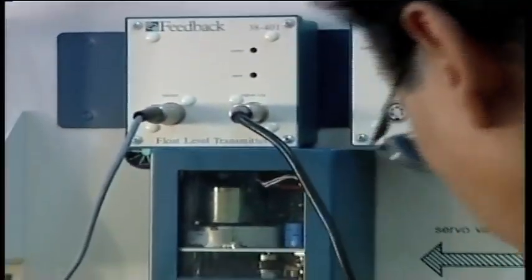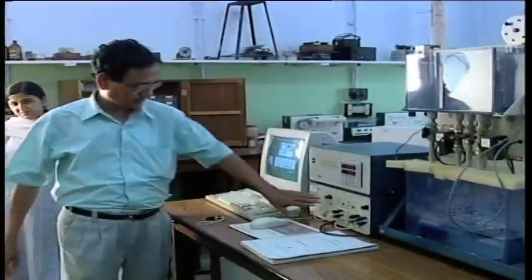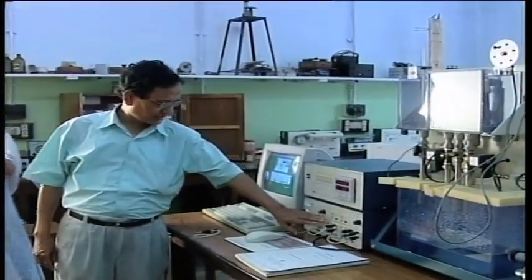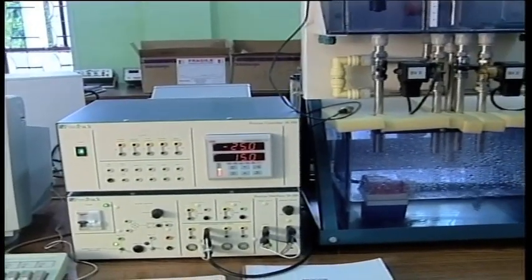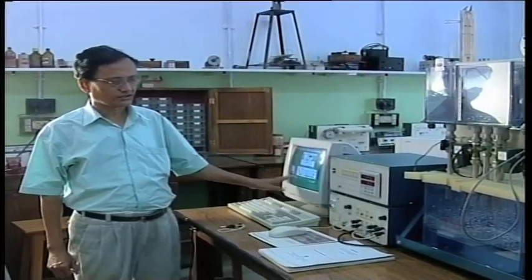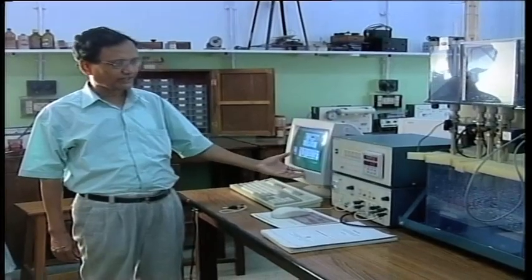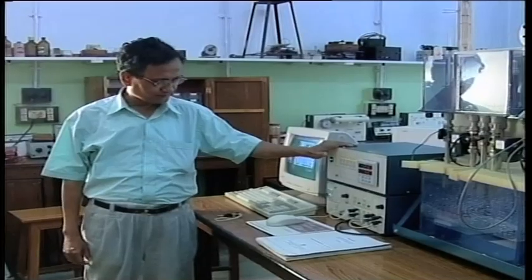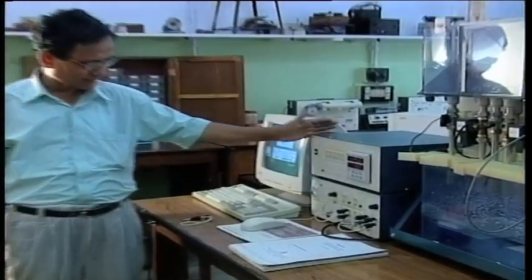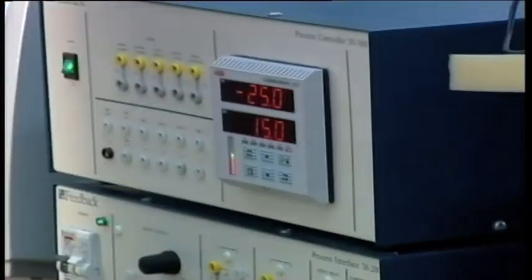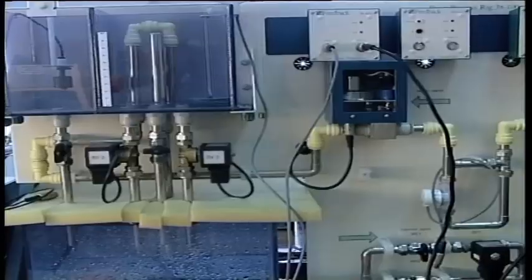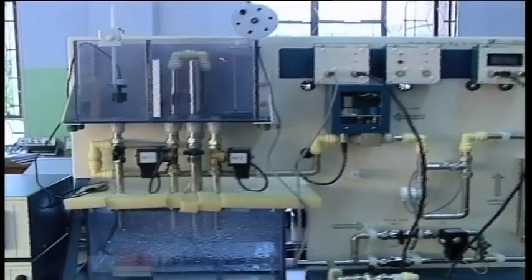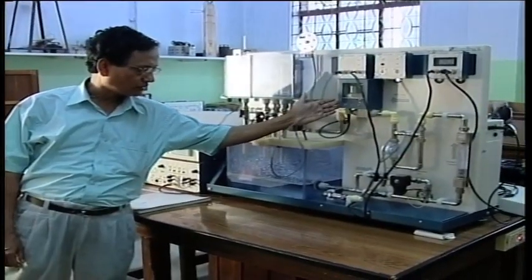The signal first goes through this cord to the process interface. From the process interface it goes to the digital computer. On the digital computer there are control algorithms by which we can set different algorithms. You can tune the controller, and it will feed back to the process controller. The process controller will take action, then the signal will go back through this cord again to this control valve. The control valve will make the decision of the flow.